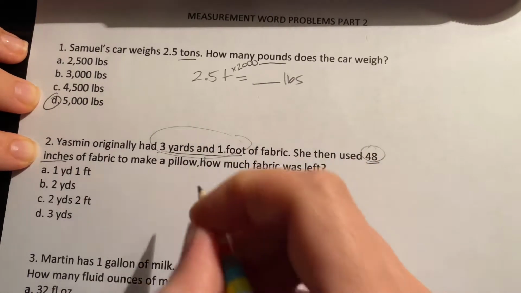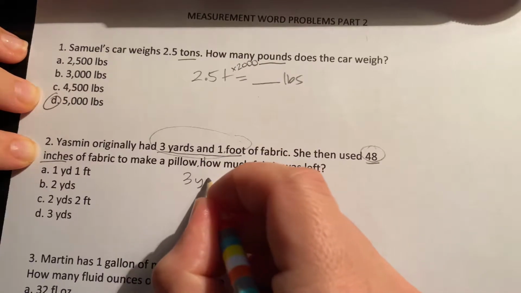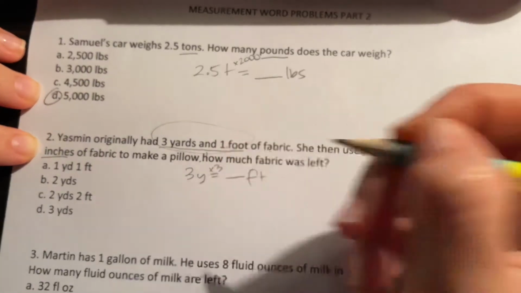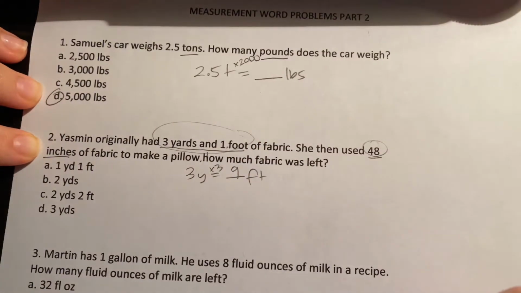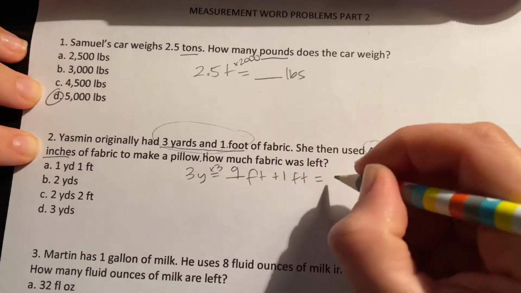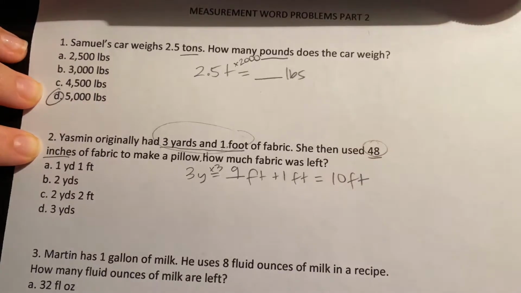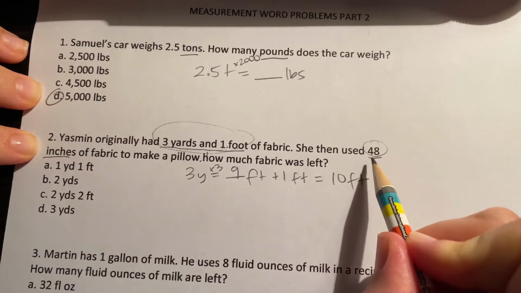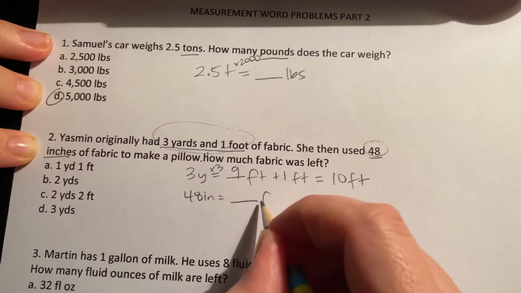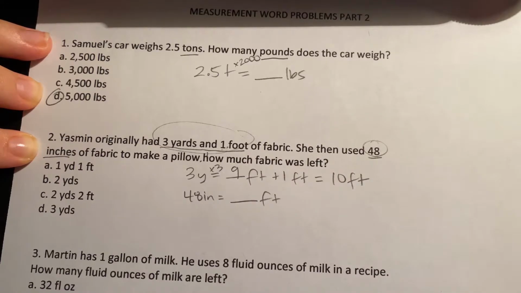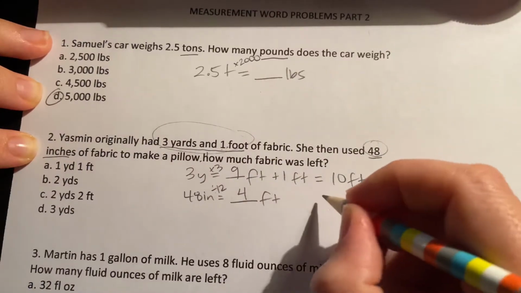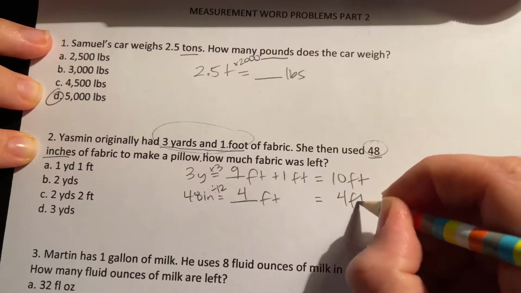So 3 yards, 1 foot. Well, 3 yards, I know that there are 3 feet in a yard, so I just need to multiply by 3. So that's going to be 9 feet, but I still have 1 more foot there. So that first measurement is going to be 10 feet. Then it says she used 48 inches. So now I'm going to change 48 inches into feet. There's 12 inches in a foot, so I'm going to divide by 12, which is 4. So she used 4 feet.